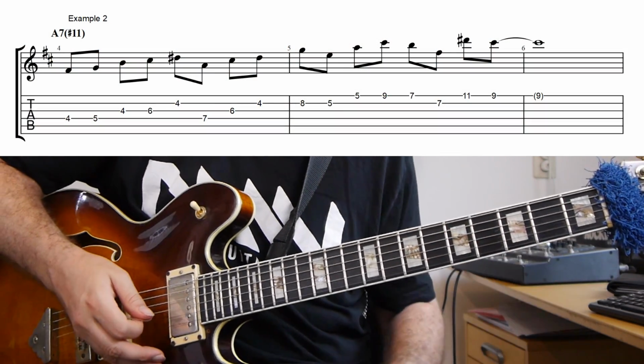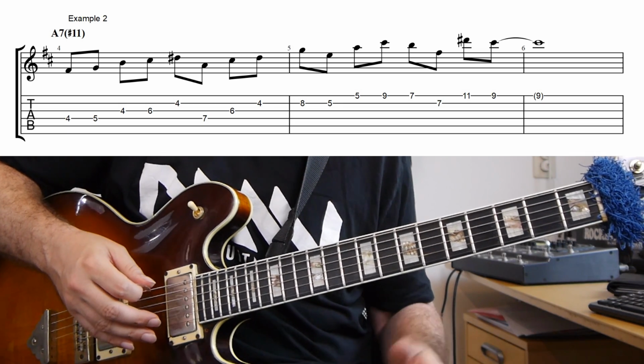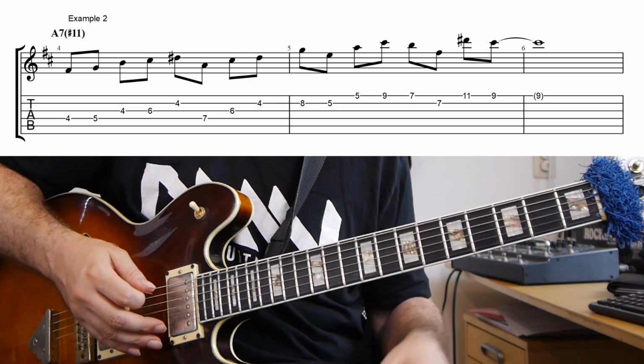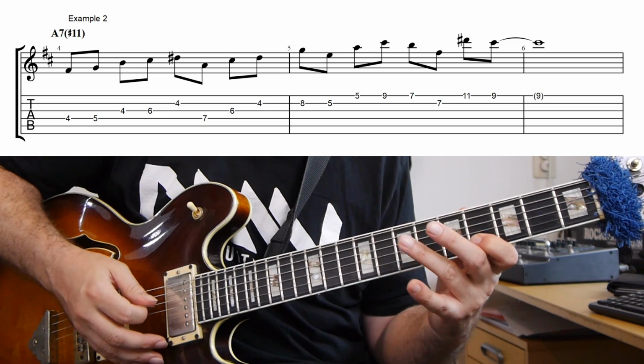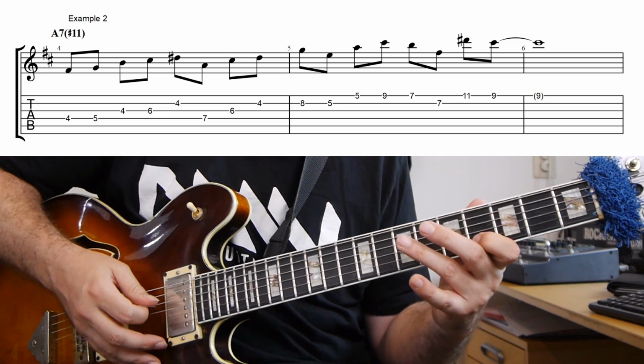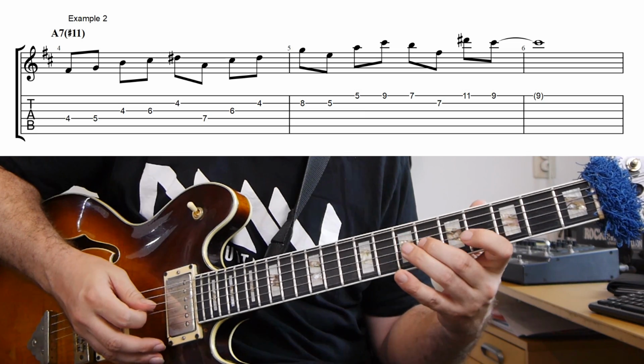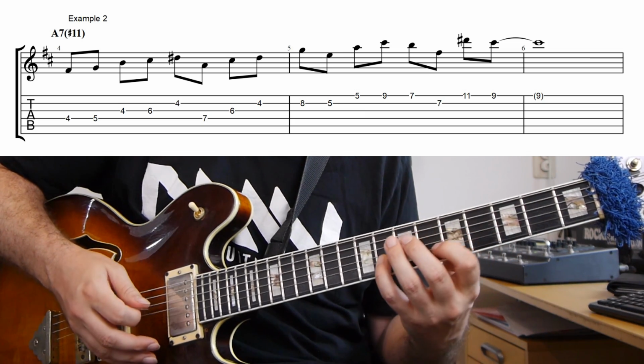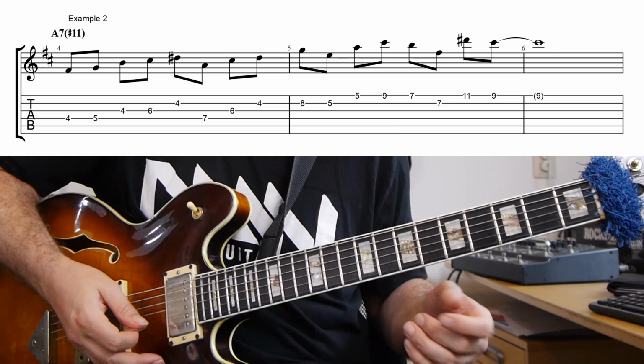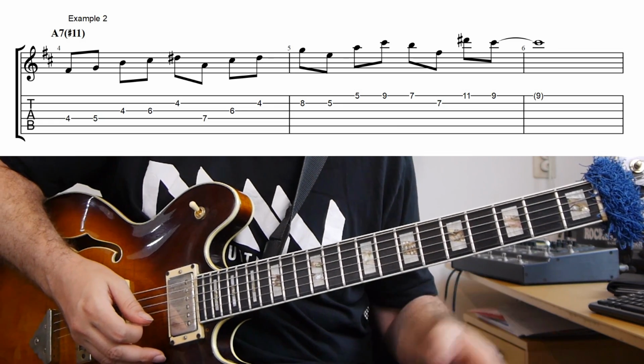From here I start using another arpeggio that's also not strictly diatonic, so that's an A7 flat 5. And I start on the flat 5, go down to the root, up the arpeggio to the 7th. And then I go into a triad pair, and I'm just using each triad once.